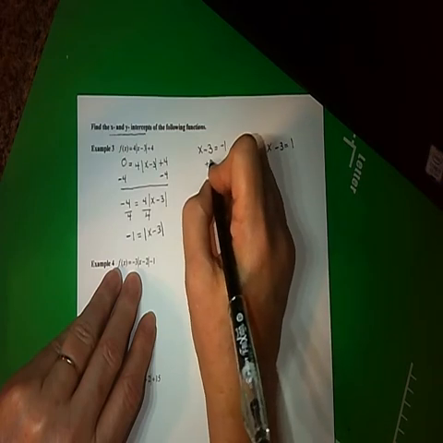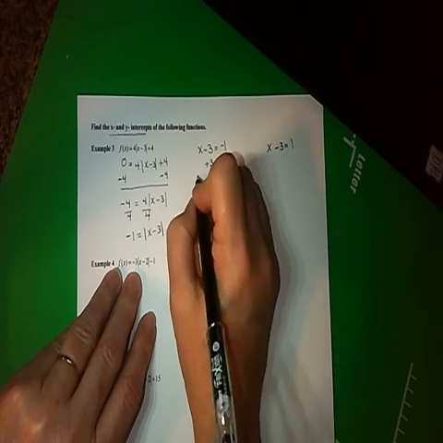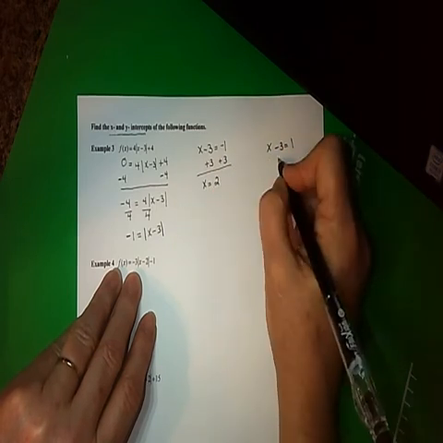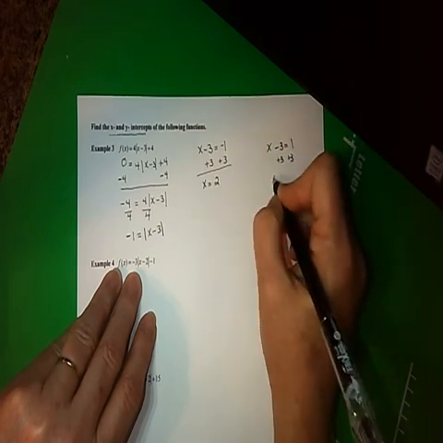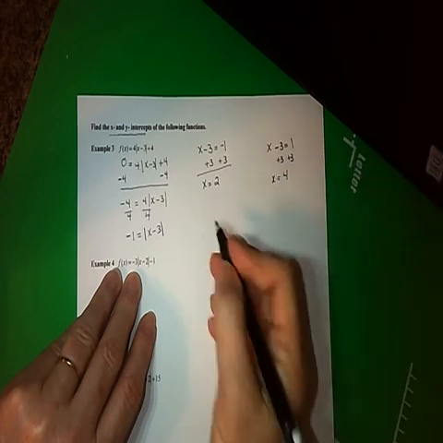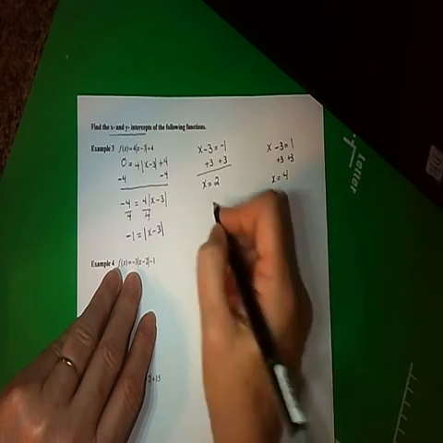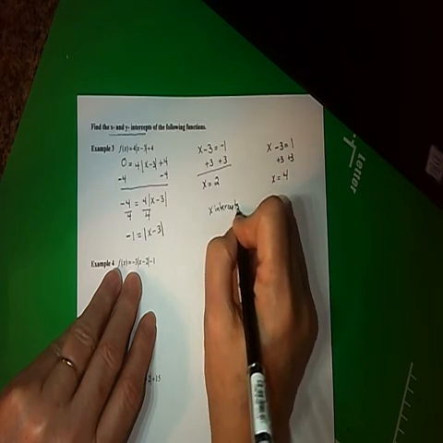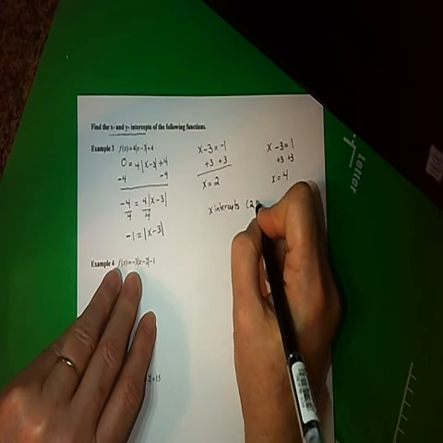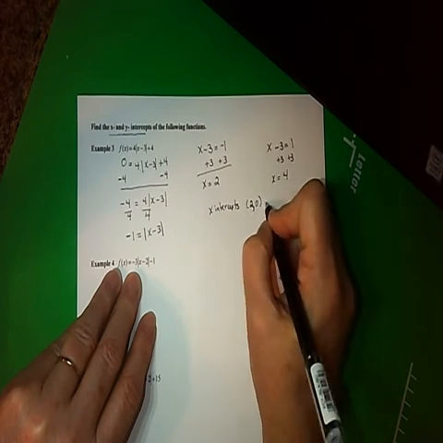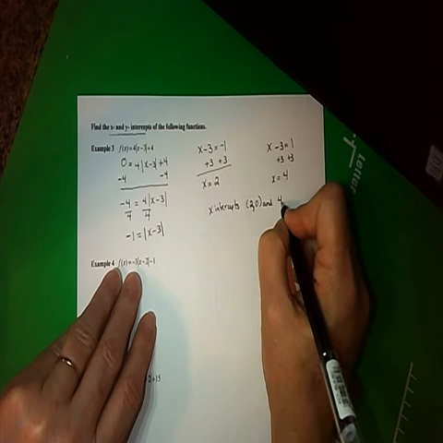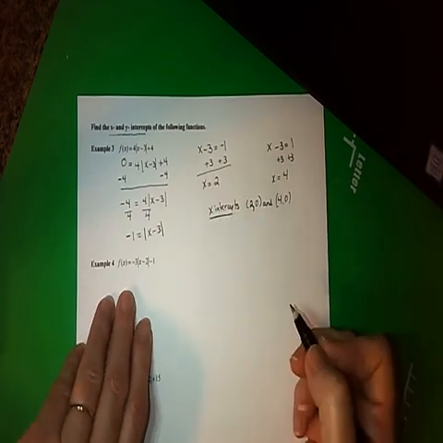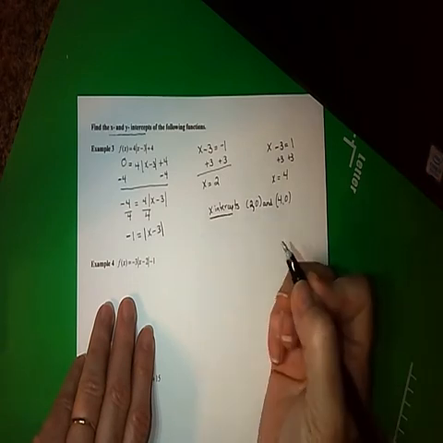Then, just like I did in the first video, I'm going to add 3 to both sides, and x equals 2. Then x equals 4. So my x-intercepts are 2 and 0 and 4 and 0. And since they're intercepts, we have to write them as an ordered pair. I didn't leave myself enough room.